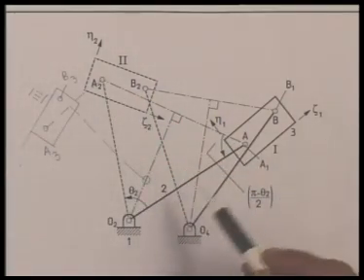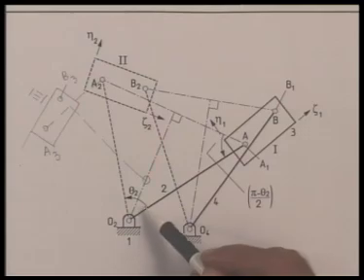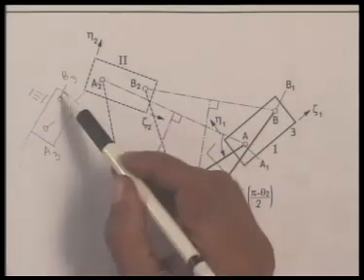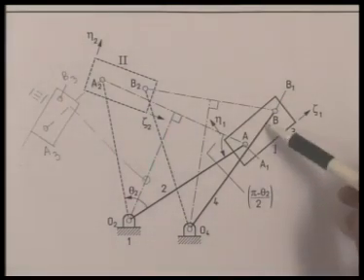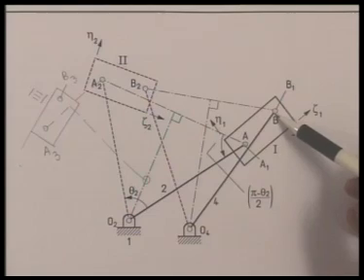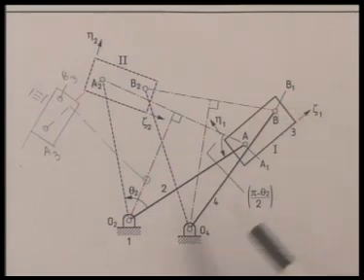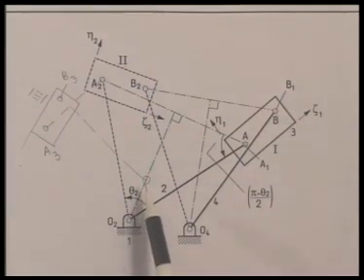Similarly, we have to find the center of the circle passing through B, B2 and B3, and that will determine the location of O4. So this is the 3-position synthesis for the 4R linkage when the moving hinges A and B were chosen arbitrarily on the coupler and the fixed pivot locations O2 and O4 can be decided.